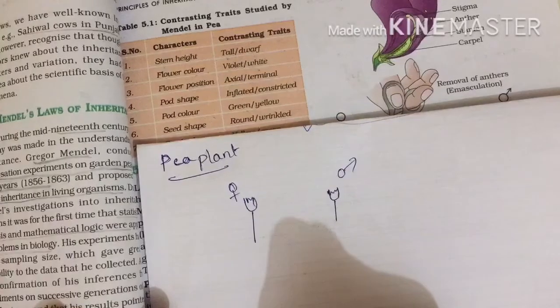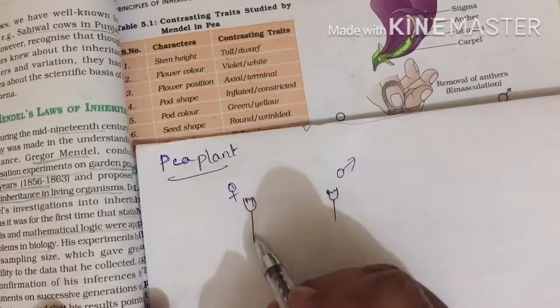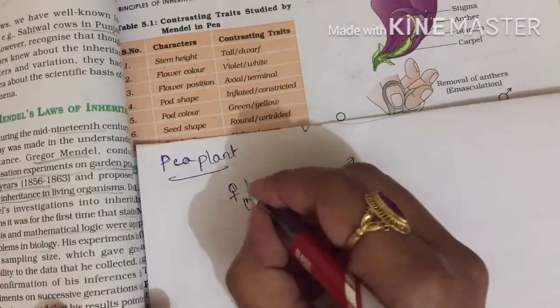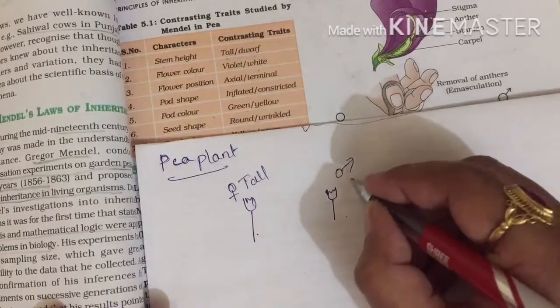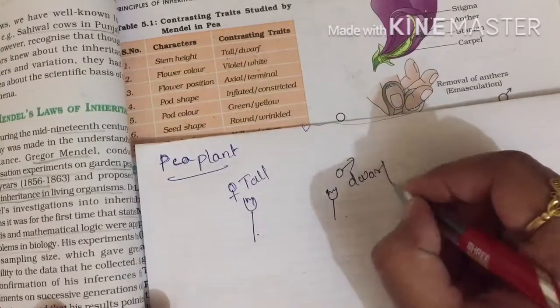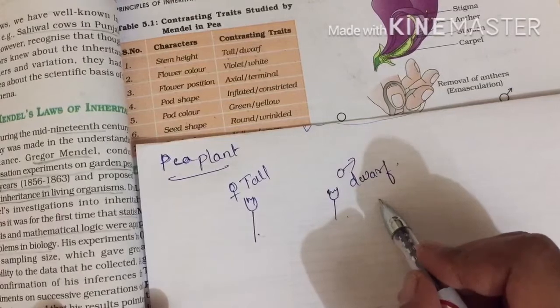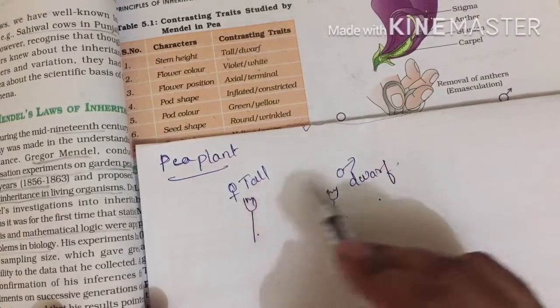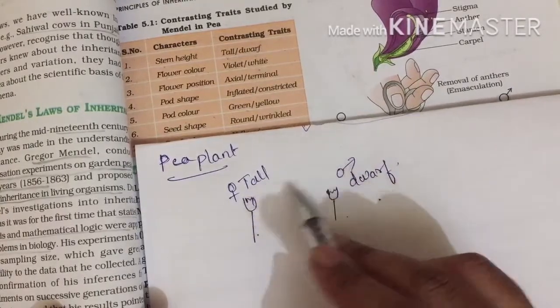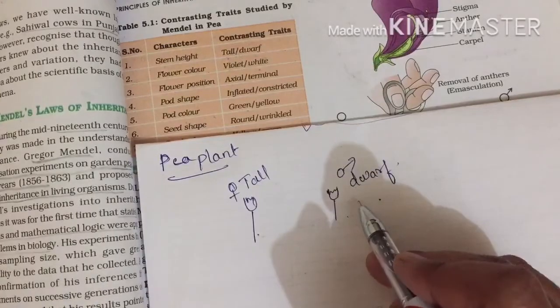When he chose the pea plant, he chose one as a tall plant, another one was dwarf. Tall and dwarf. So which character have we chosen? It is nothing but stem height. When we are talking about tall and dwarf, it is the character stem height. These are the two contrasting characters of stem height.